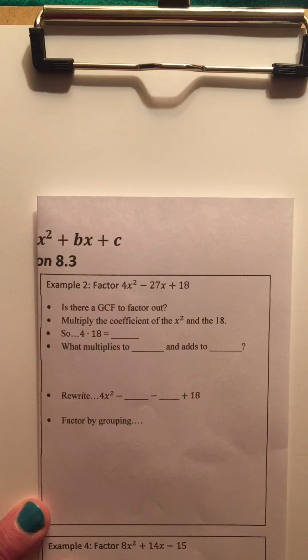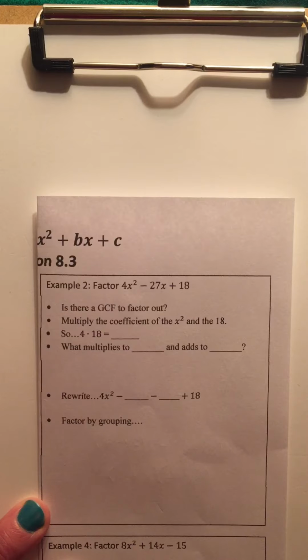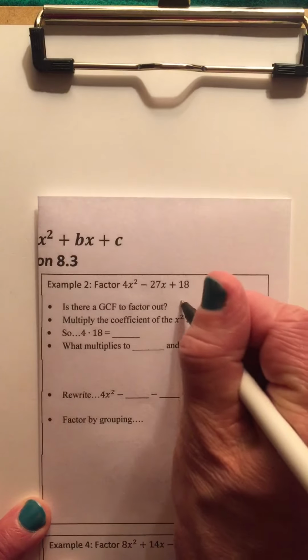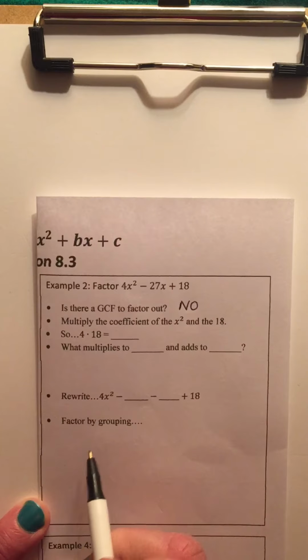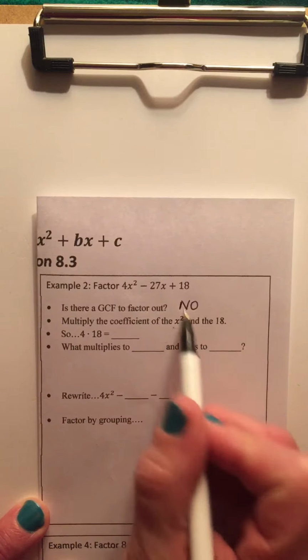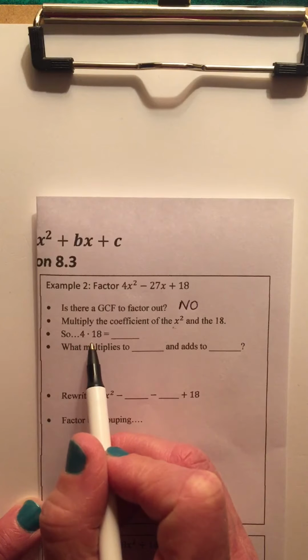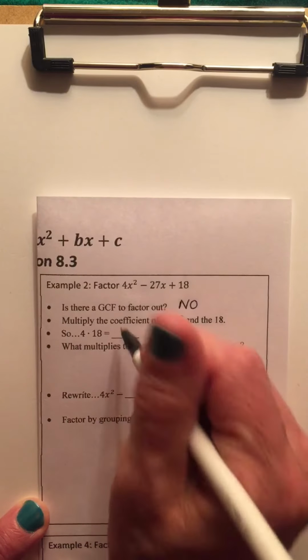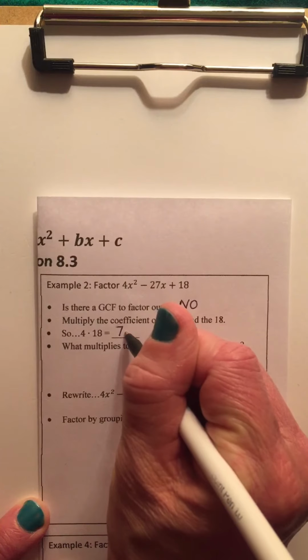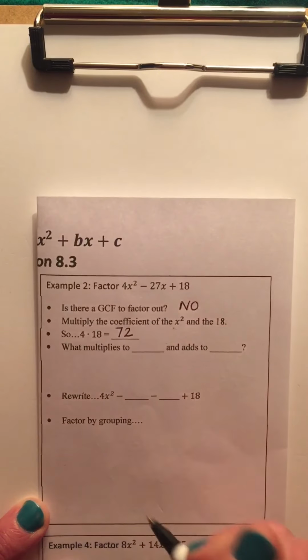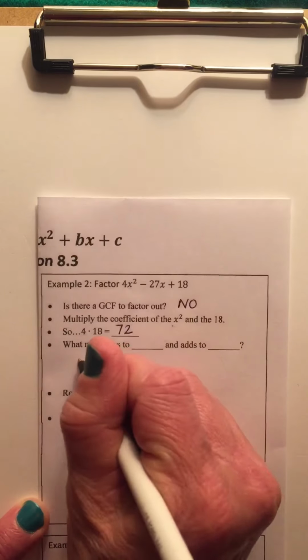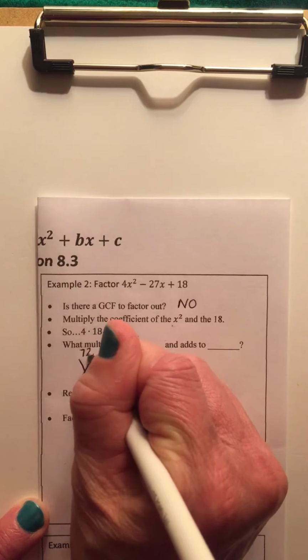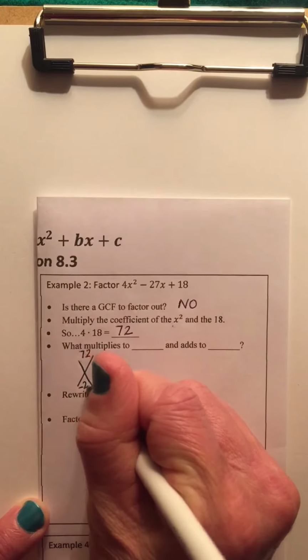Example 2, factor 4x squared minus 27x plus 18. Is there a greatest common factor to factor out? And that answer is no. So this time we're going to multiply the coefficient of the x squared and the 18. So 4 times 18 is 76. No, I'm sorry, it's 72. So what multiplies to 72 and adds to negative 27?